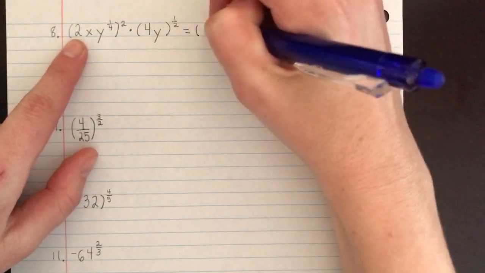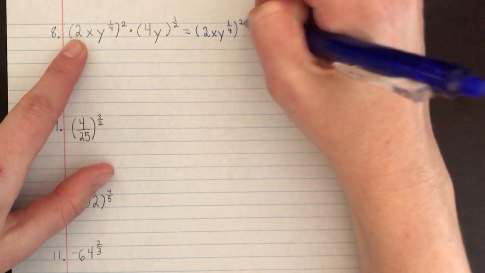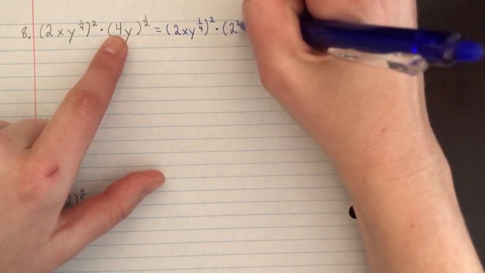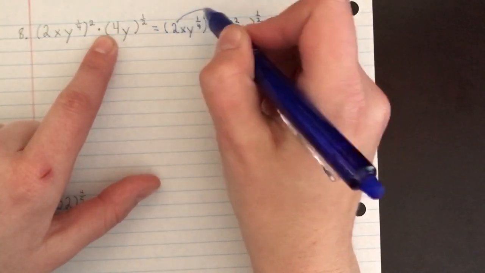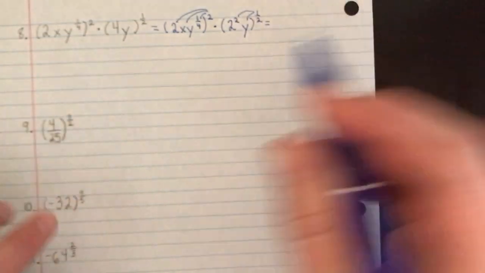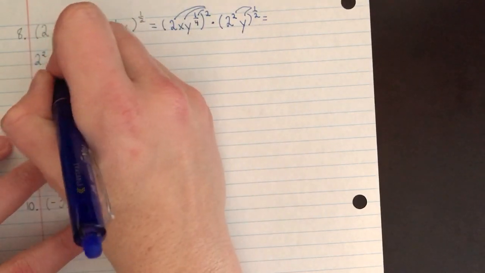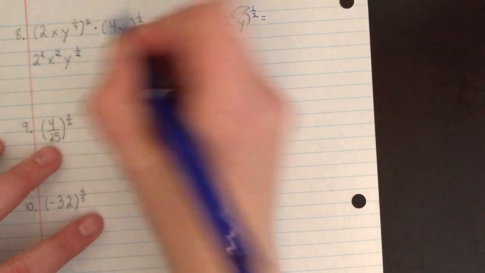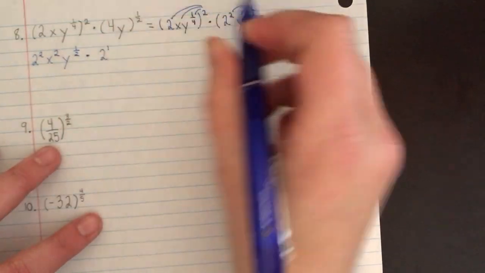So I know that seems kind of tedious, but in the end, when you start practicing this more and more, I think you're going to like what that'll do for you, especially when you start working with larger numbers. So I'm going to convert 4 to 2 squared, and I'm just leaving everything else as it is. Then I'm going to distribute my power to powers, and so that's going to produce 2 squared x squared y to the 1/2, times 2 to the first. See how nice that made that?